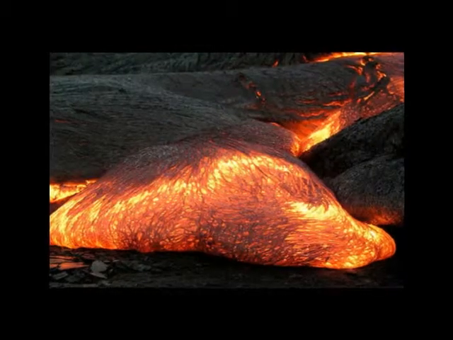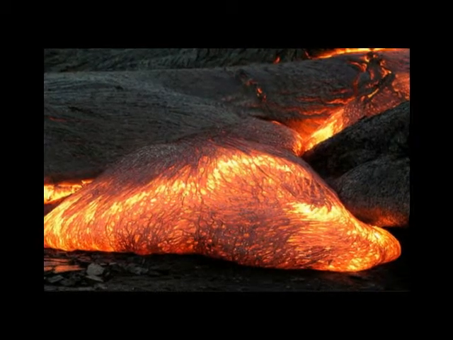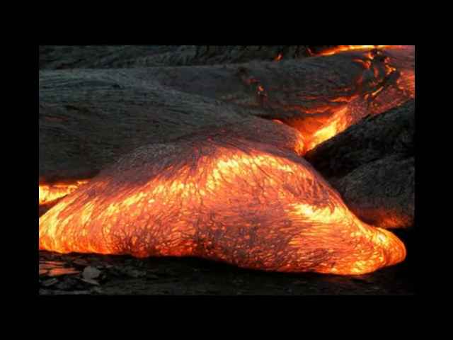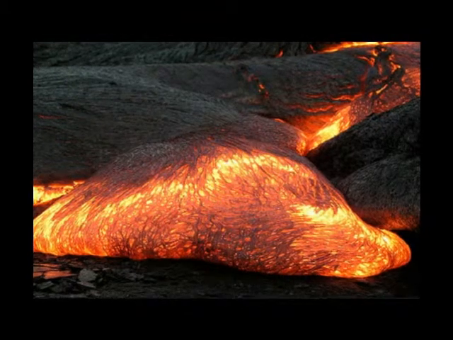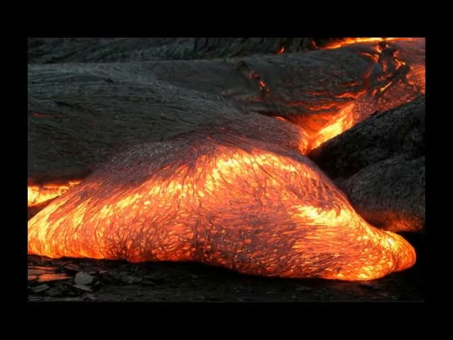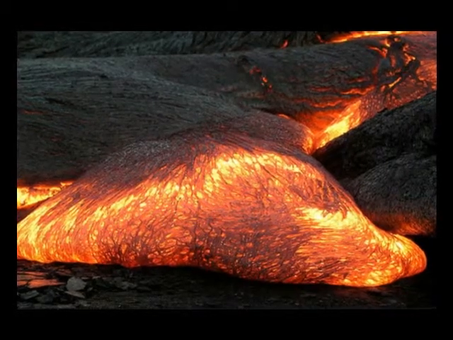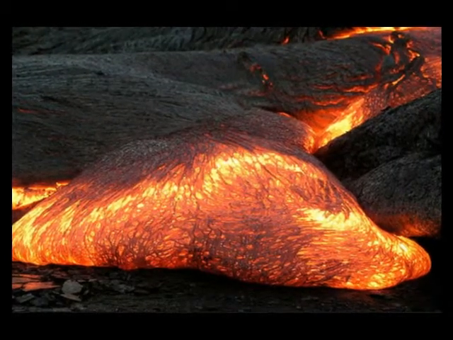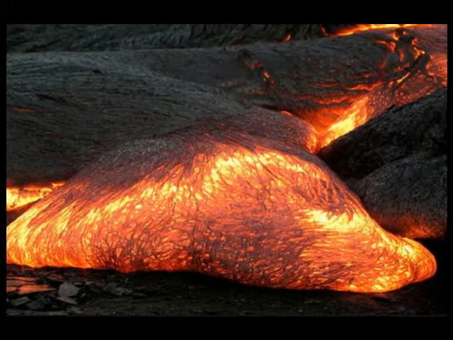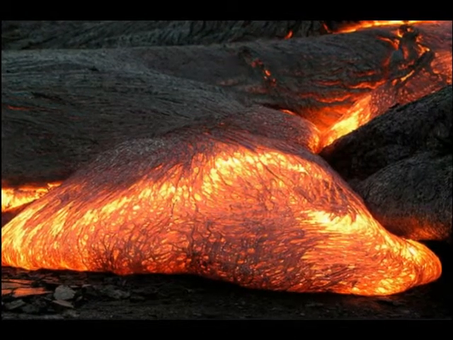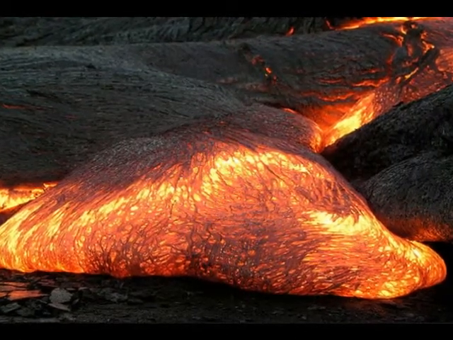The mantle is a layer between the crust and the outer core. The mantle consists of hot, dense, semi-solid rock and is about 2,900 kilometers thick. In the mantle, temperatures range between 500 to 900 degrees Celsius at the upper boundary with the crust to over 4,000 degrees Celsius at the boundary with the core.